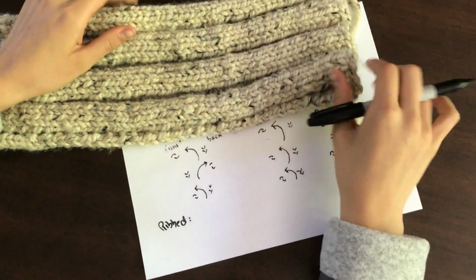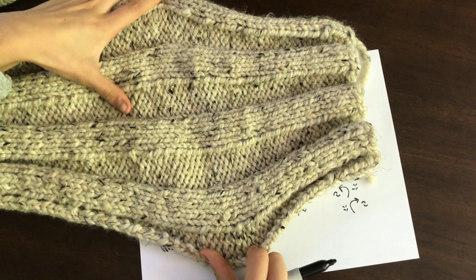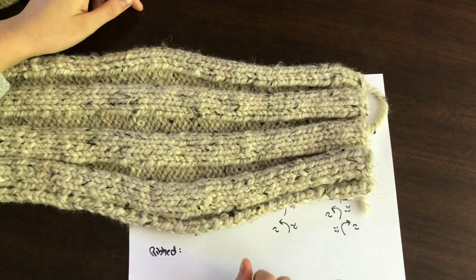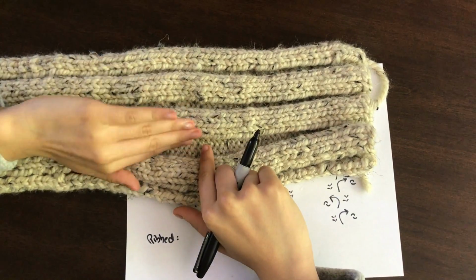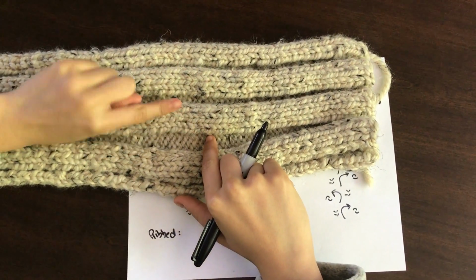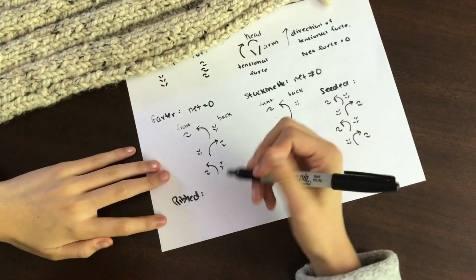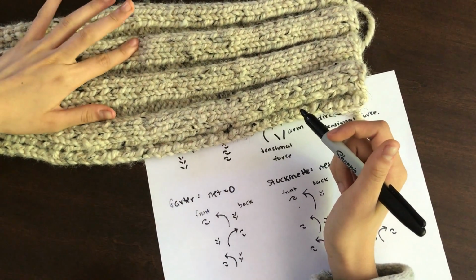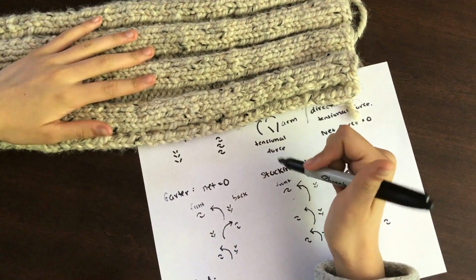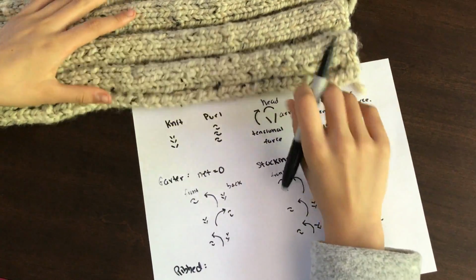This piece does curl because if we stretch it out, we can see how wide it actually is. But if we let it go, it curls inwards. Each of these sections is raised, so it looks like a little bridge. This happens because each of these portions is stockinette stitch. The rib stitch is essentially a lot of stockinette stitches put together to create a wider piece.